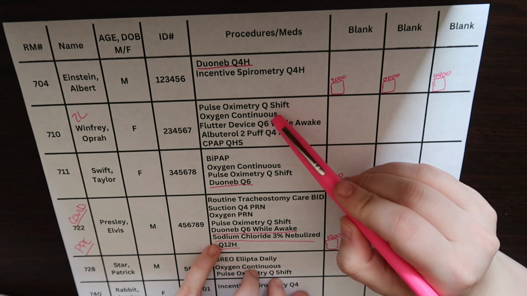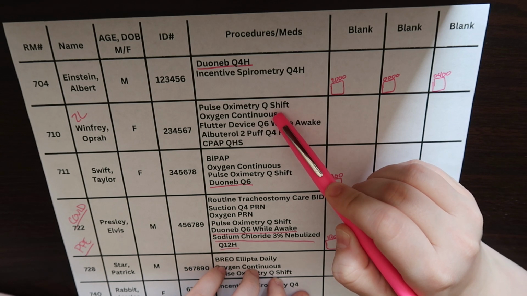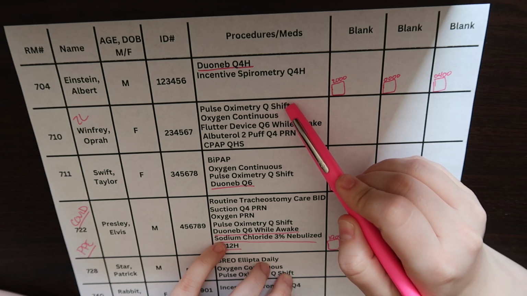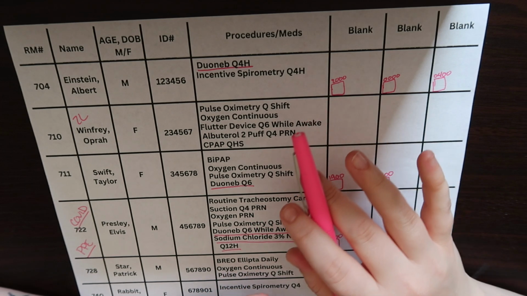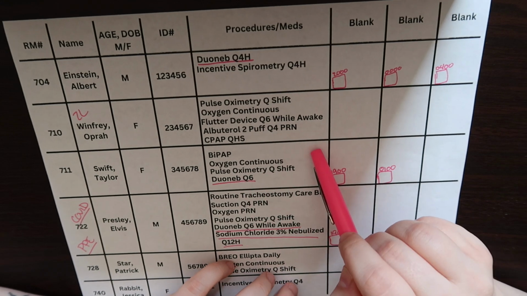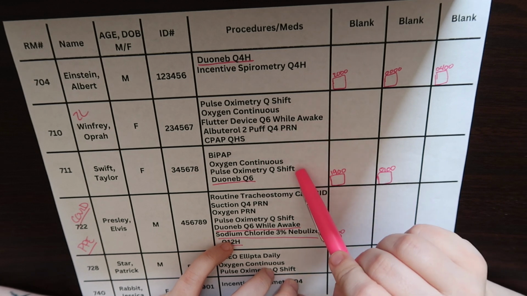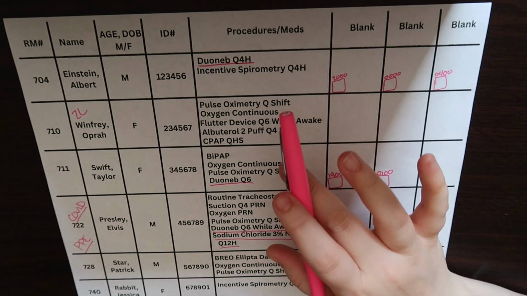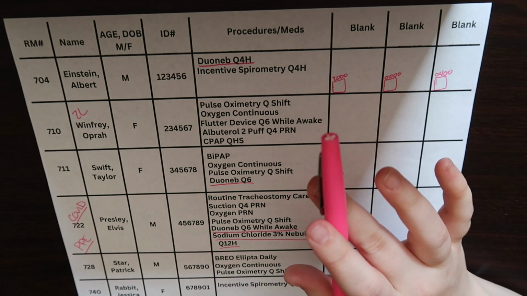Starting at the top, the oxygen continuous just shows that she's on continuous oxygen. What we do for somebody who is on oxygen is that every shift we check their SAT. For my hospital, a shift is an 8-hour period: from 7 a.m. to 3 p.m., 3 p.m. to 11 p.m., and then 11 p.m. to 7 a.m. That's an 8-hour window that is considered one shift. Now, if any of this doesn't make sense, please feel free to ask questions and I will answer them as best as I can.